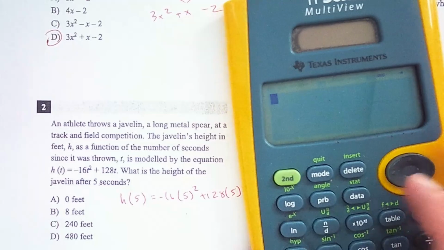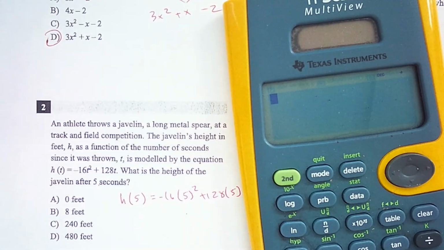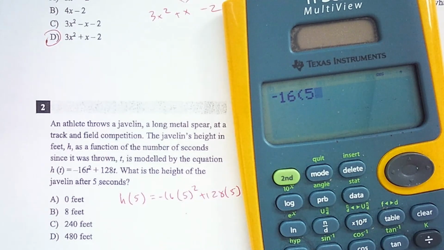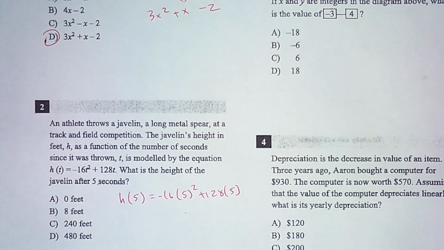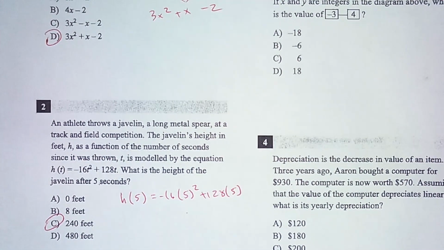We're just putting a 5 in for time. That is 240, so the height is 240 feet, which is option C.